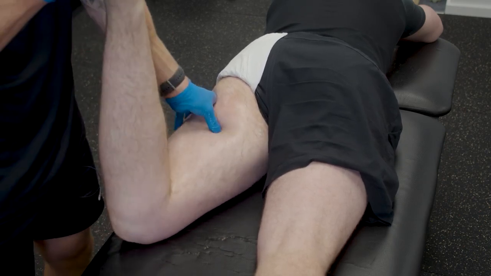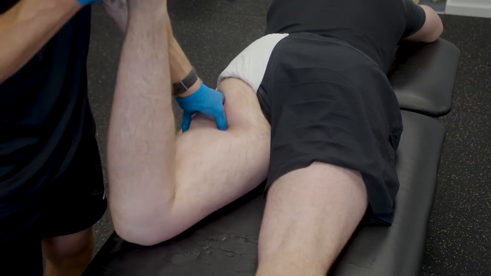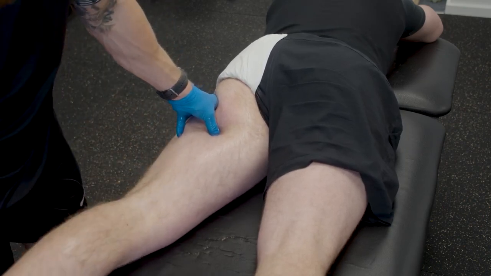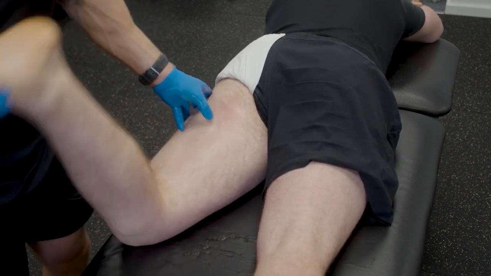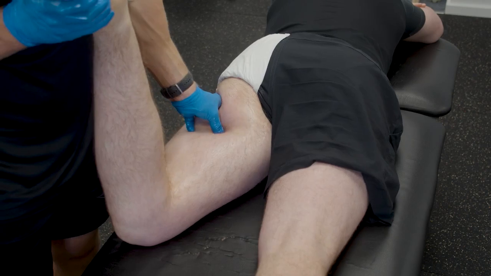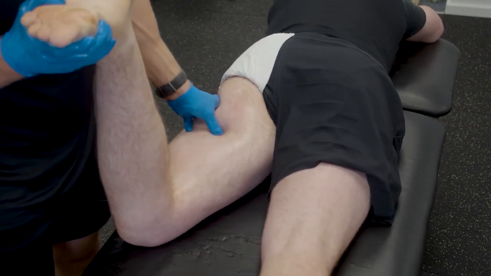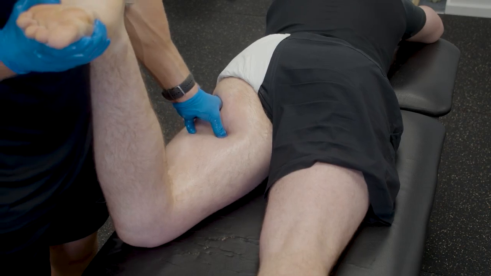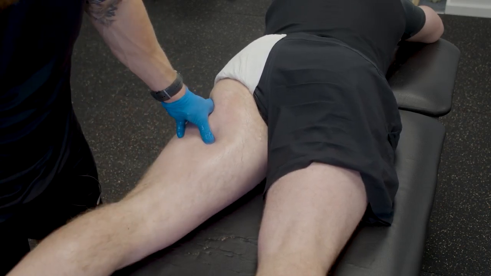Good. And as we're going through this movement, I'm just finding that spot again on that biceps femoris, get nice and deep, and then I'm just going to extend the knee.